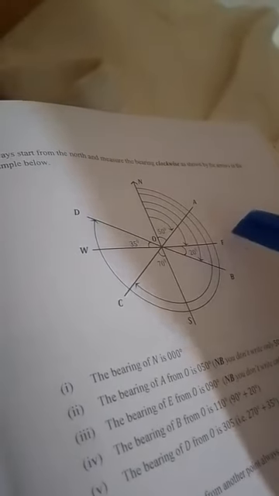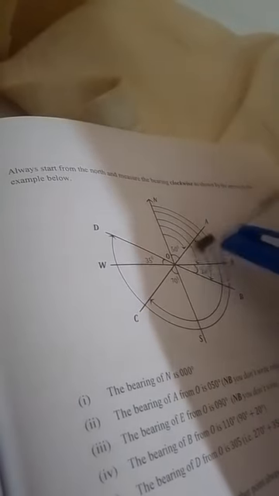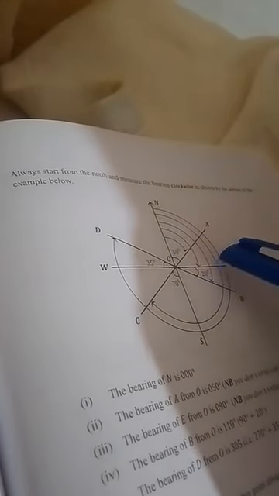So the bearing of B from O is 110. Oh, it's just a statement. The bearing of B from O. So I take 90 and 20 and put them here.